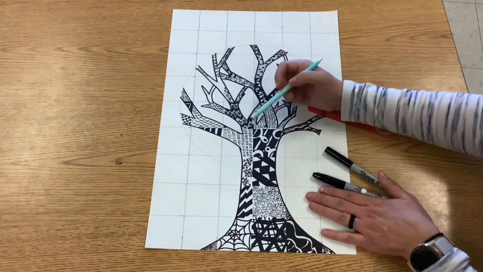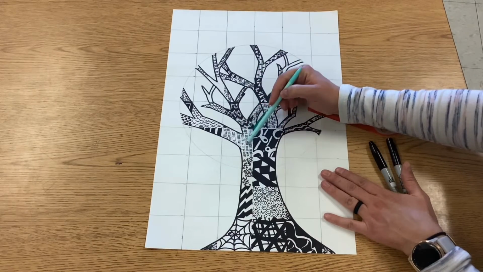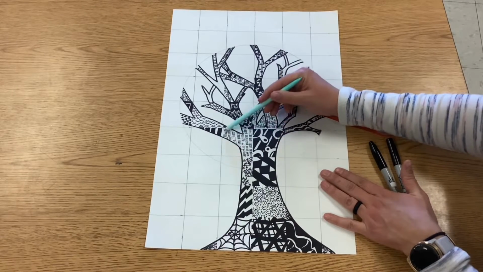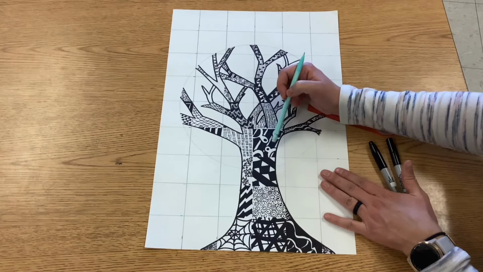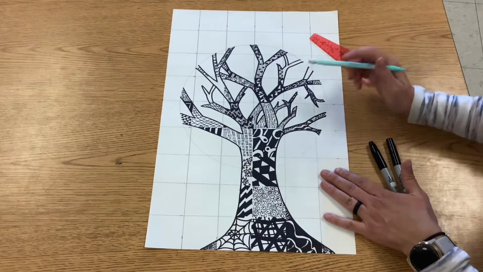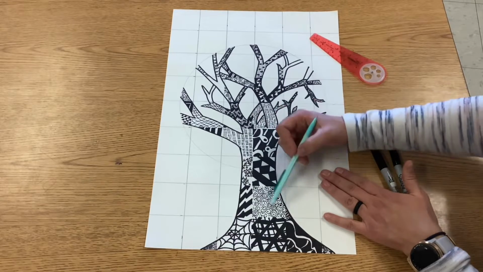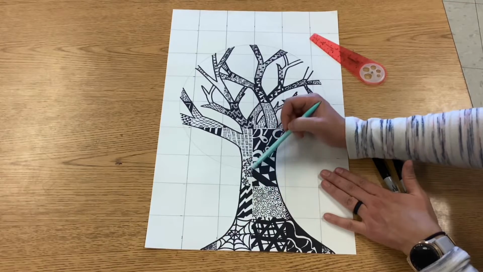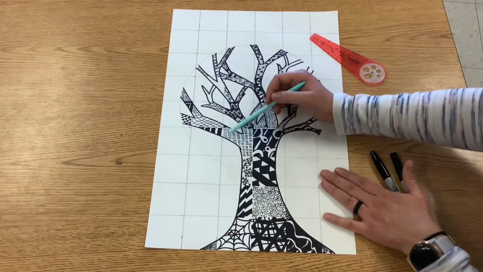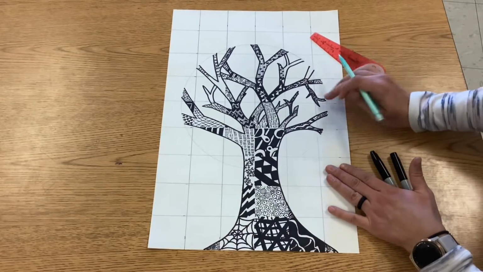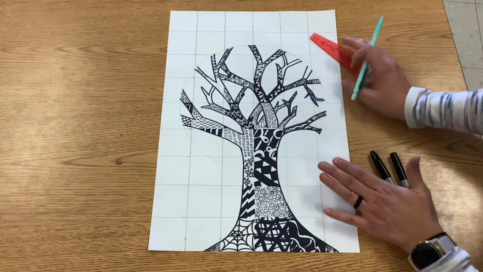All right, so I want you to be thinking about putting light marks next to dark. So this has a dark background, this has a white background. So we're talking about the foreground and the background, all right? So what are you coloring in? I want you to also think about contrast between shapes. Thinking about, okay, I have circles here. I want to do some straight lines near it. I have some more organic circles, and I'm having some straight. Some of these Zentangles have organic shapes and straight lines in them. So I want you to have contrast and variety, okay?